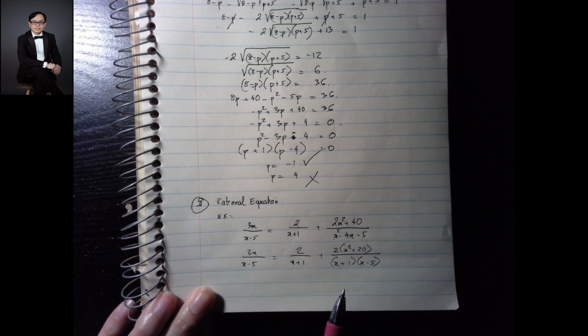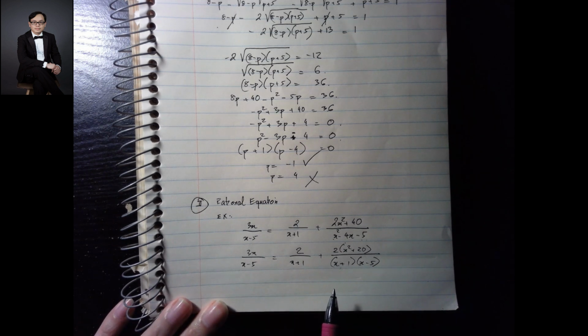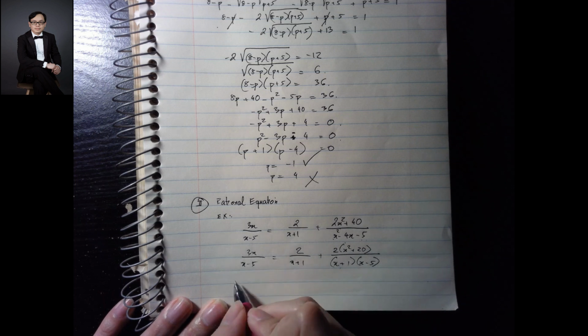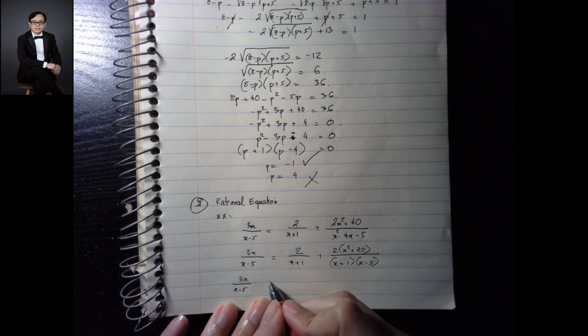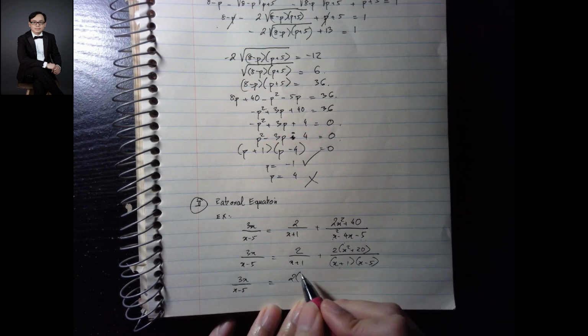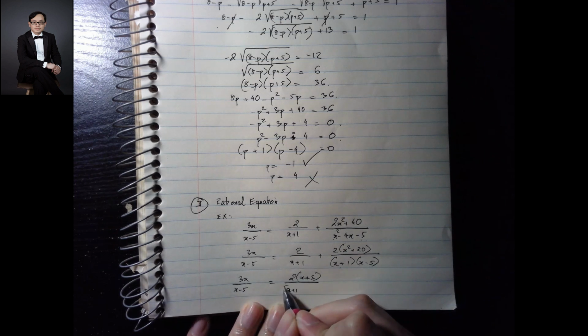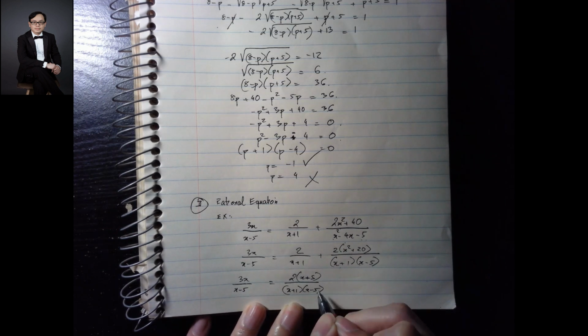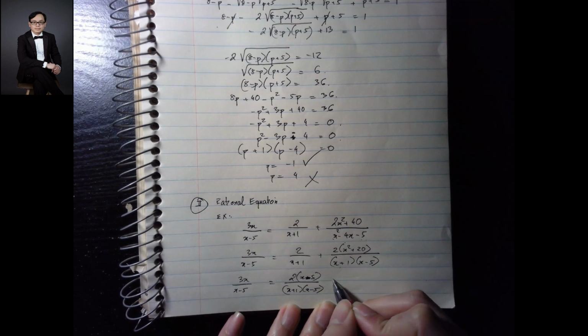So what I'm going to do is go ahead and combine two terms here by finding the least common denominator. I'm just going to leave x minus 5. In order to have the same denominator, I'm going to multiply the top and bottom here by x minus 5.